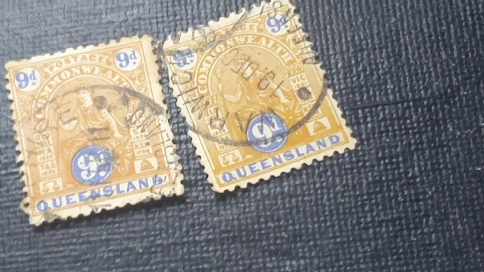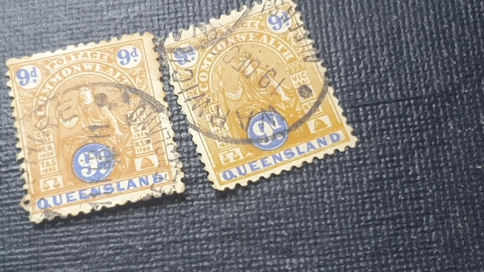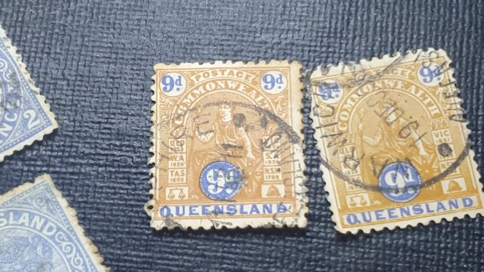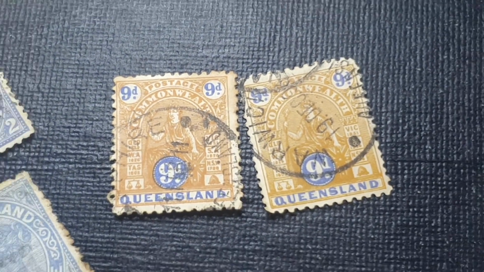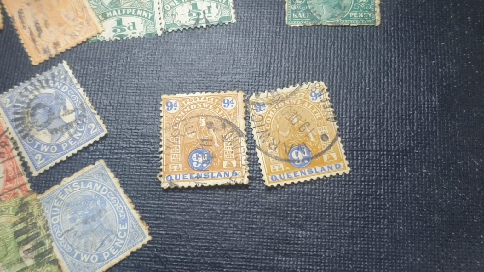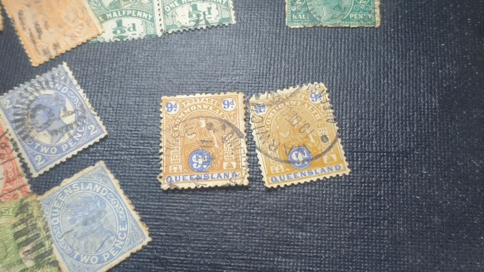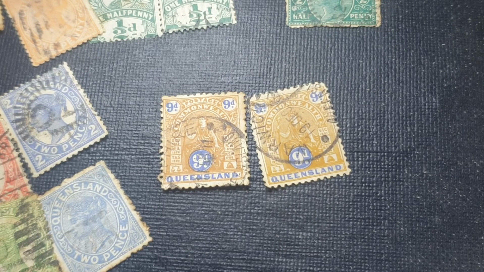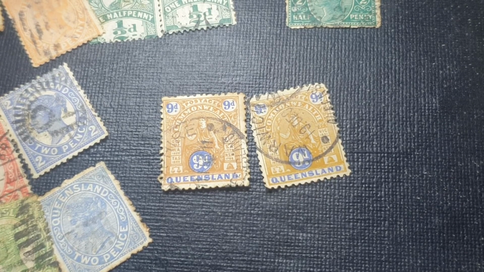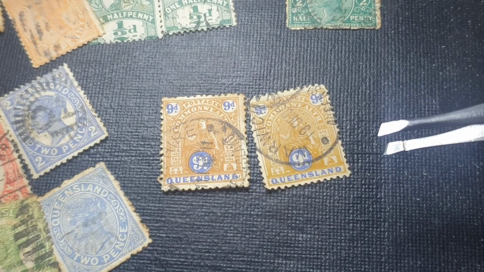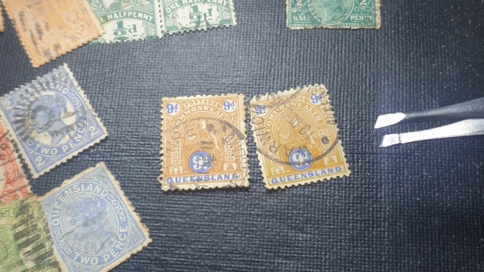Anyway, this is my video on Queensland stamps. They're actually quite nice, and a lot of them are affordable in the lower values, like the 2 pence and 1 penny. Even this one, $5 in Australia, is only 15 minutes' work. And especially the 9 pennies, they're actually quite a nice stamp to get.